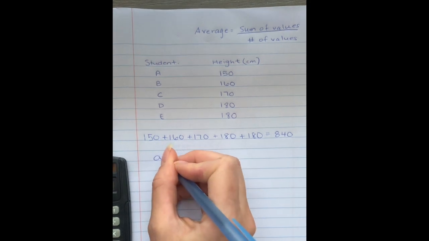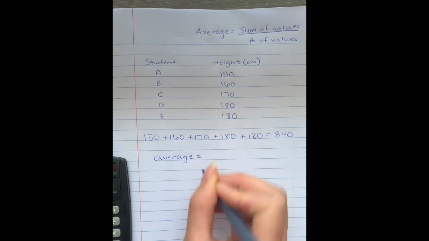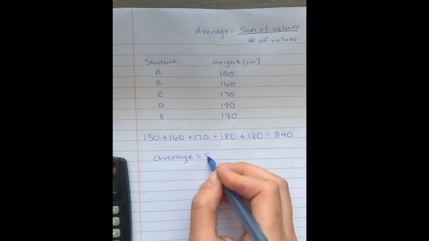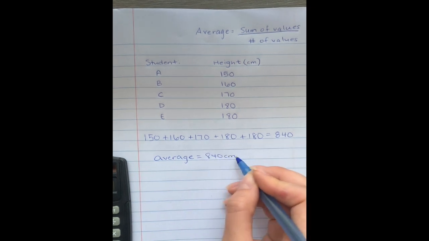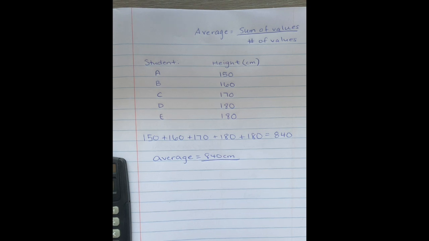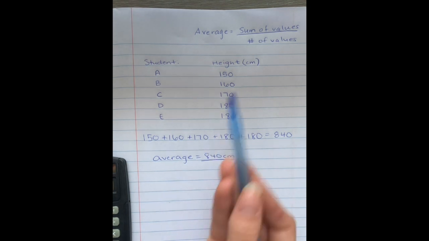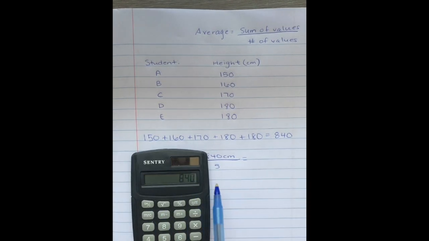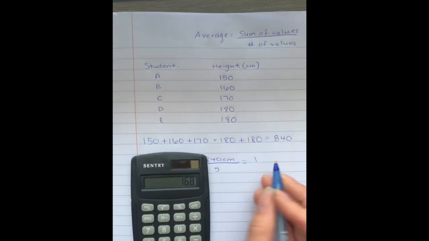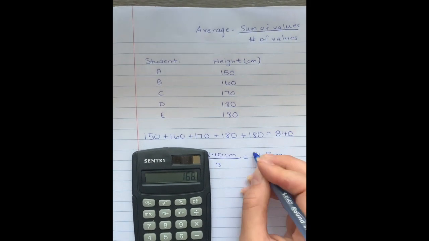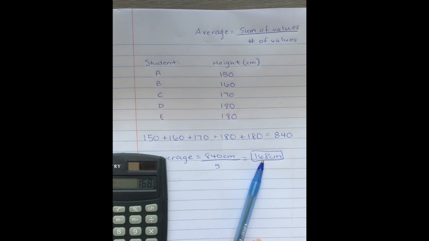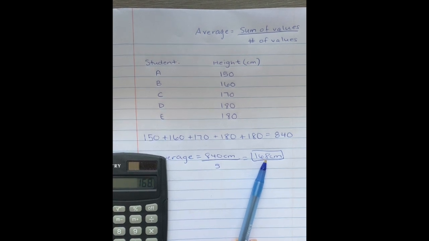To get the average height of the students in this group, we will simply take that sum of all of the values or the sum of all of those students' height, which we calculated to be 840 centimeters, and divide it by the number of values in that set, which again, we've just determined are 5. You will simply then divide 840 by 5 to get your average, which in this case comes to 168 centimeters. This tells us that the average height of the students in this particular group is 168 centimeters.